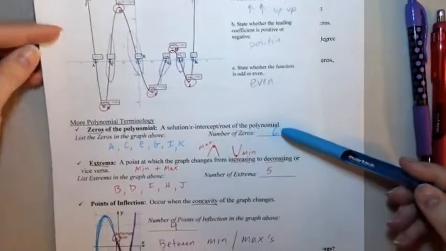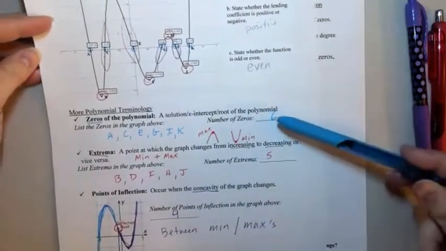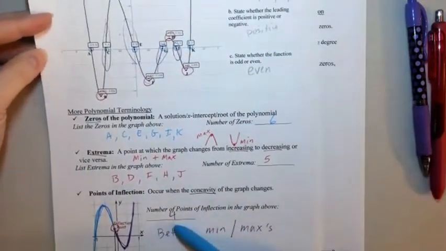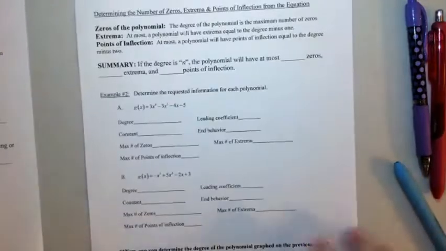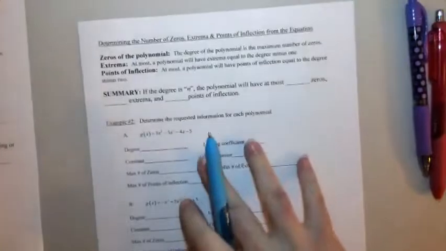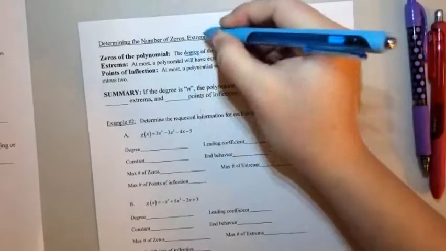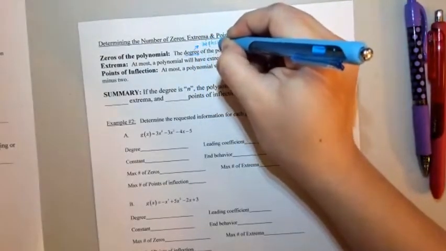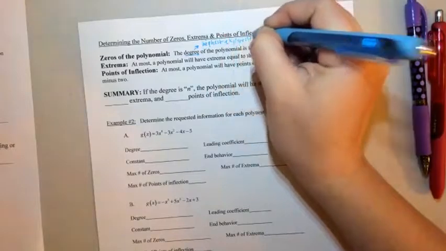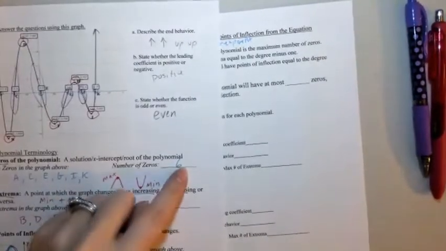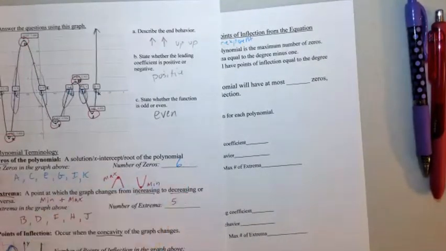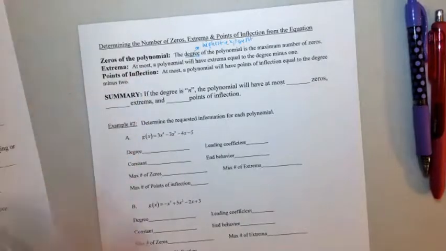All right, so in the last section of notes, we talked through how this pattern is starting to form. It's kind of decreasing by 1: 6 zeros, 5 extrema, 4 points of inflection. So we're going to come to talk about how that pattern fits in with these three different items that we're going to be finding. The zeros, we're going to say that the maximum number of zeros in a polynomial is equal to the degree. And remember that your degree is your highest exponent. So in that last example, the degree would likely have been 6, since that's the maximum number of zeros. It's going to correspond there.